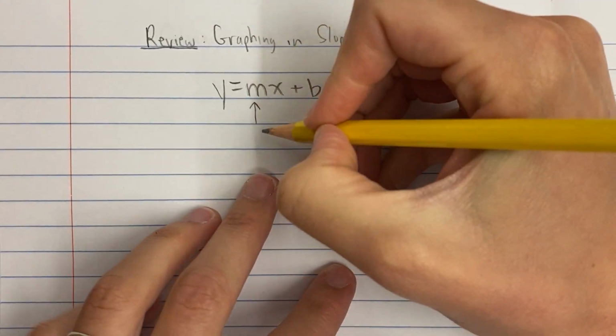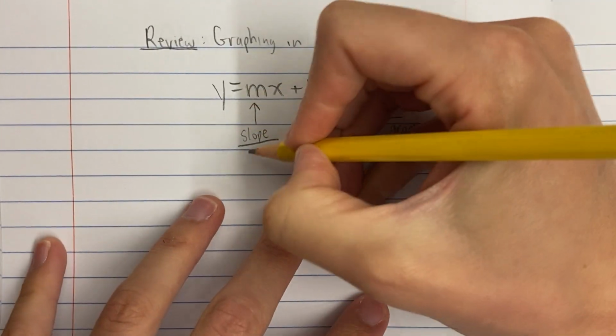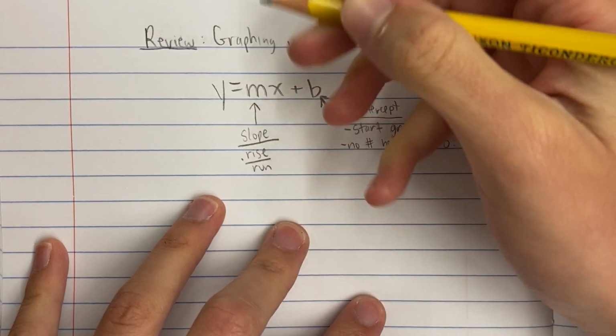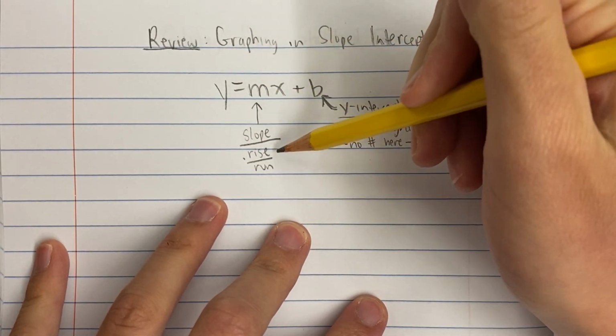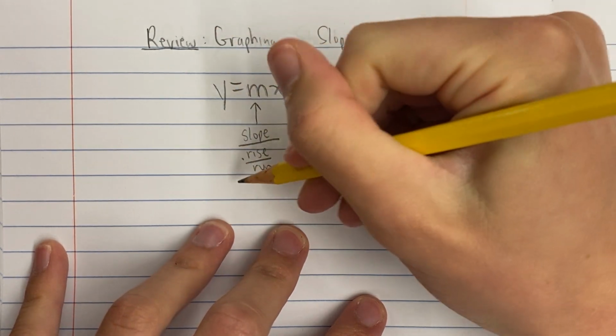And then this number is called the slope. Okay, and if you remember, the slope on the graph is rise over run. So let's say we have a 1 over 2, that would be a rise of 1 and a run of 2, so I'd go up 1, right 2. Okay, that's what we need to know about slope.